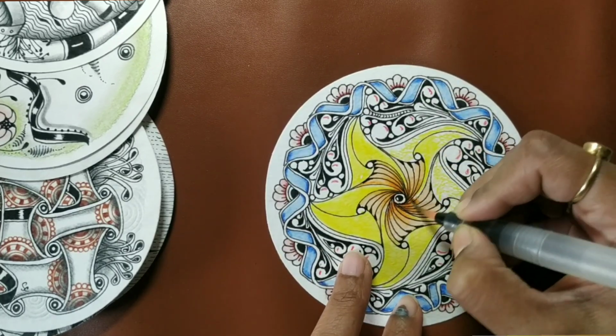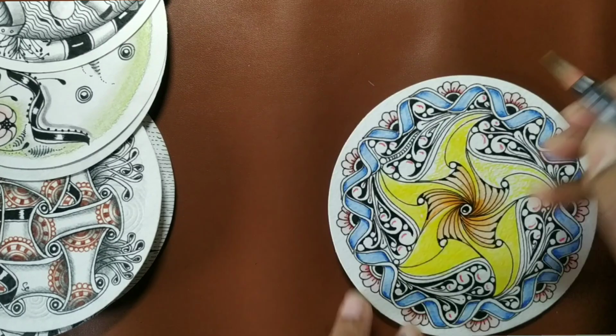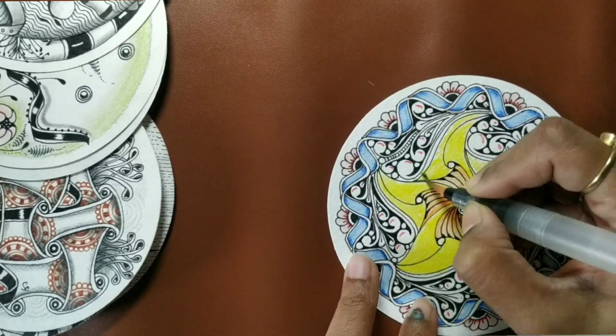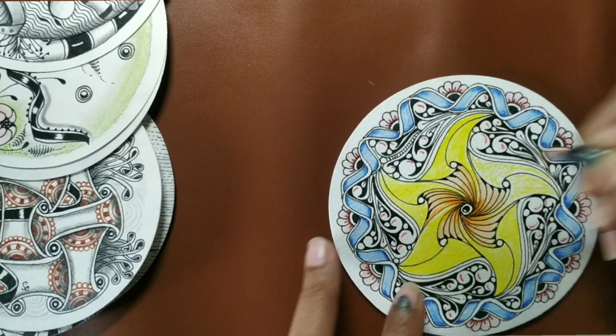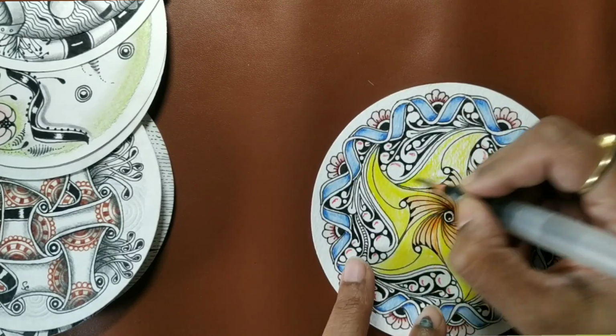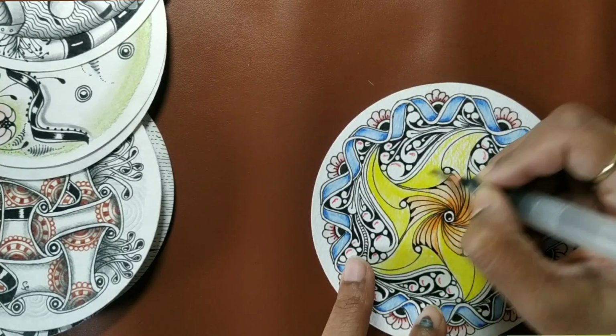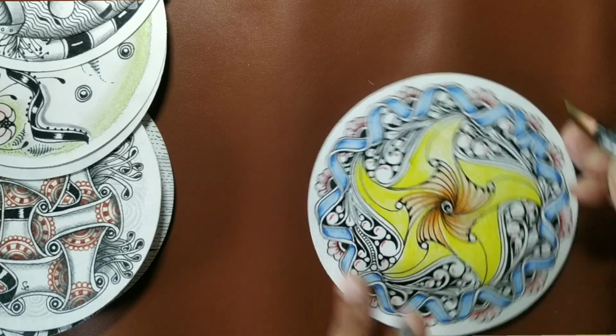So just blending the yellow watercolor pencil. Take your time, do that exercise.